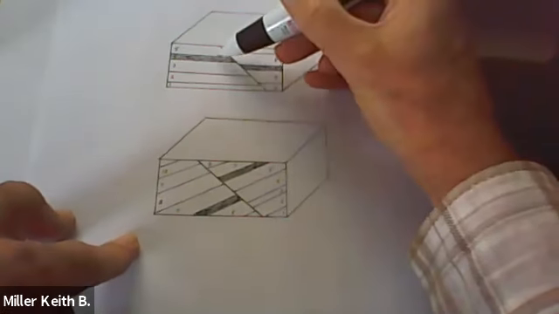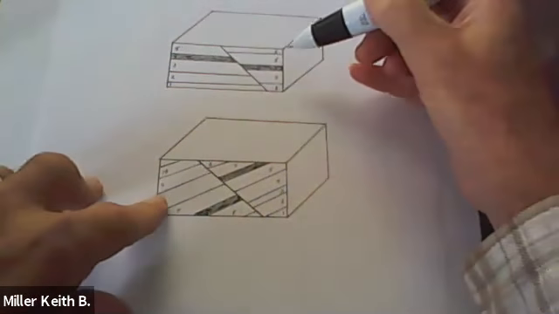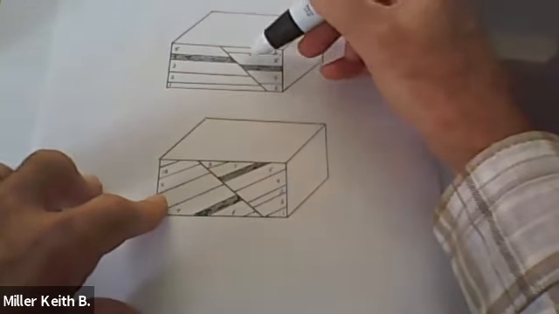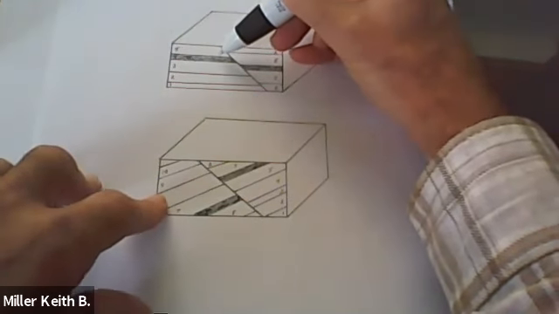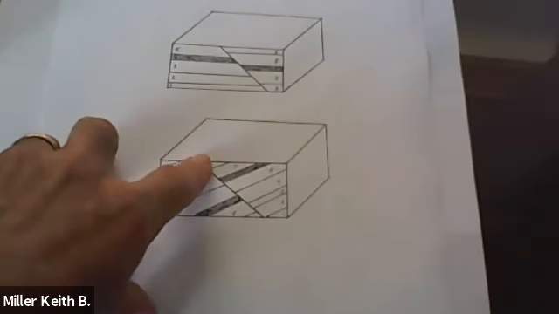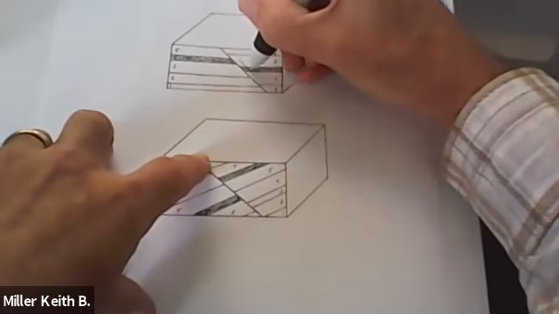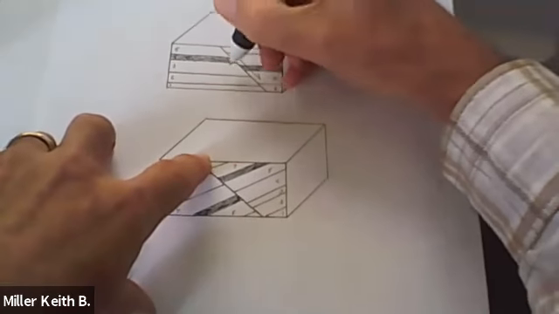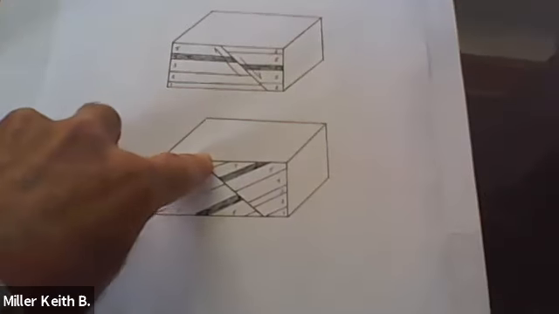What you can see, these two are the same beds, and here you can see the offset. From that, you can tell that this side went down relative to this side. So now we can draw the direction of motion on this fault. This side went down, and this side went up.